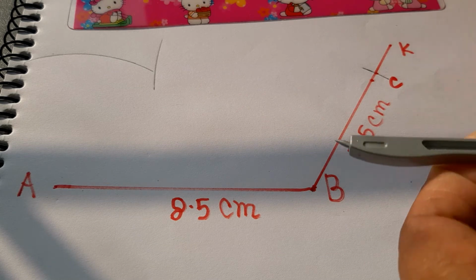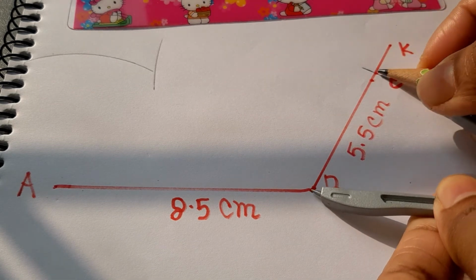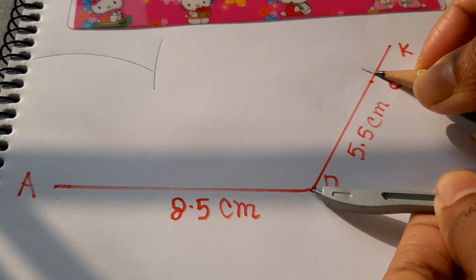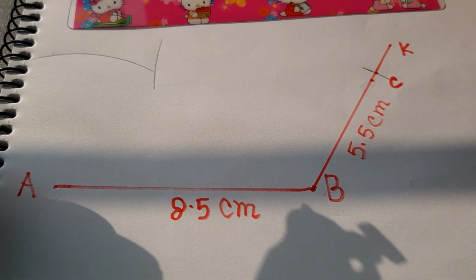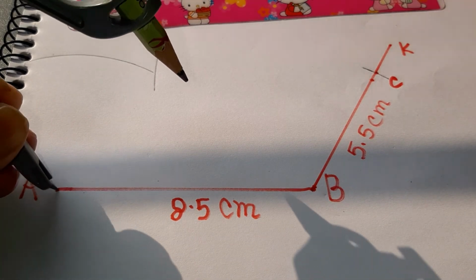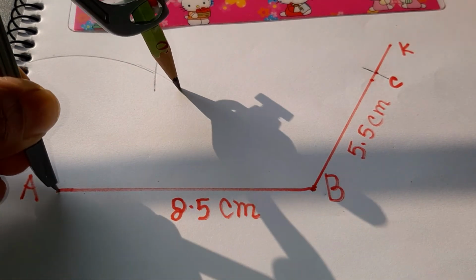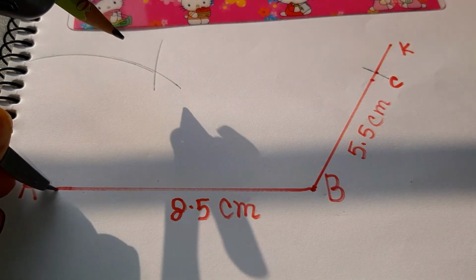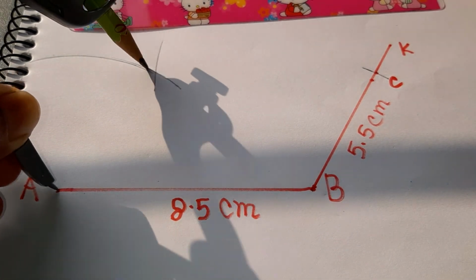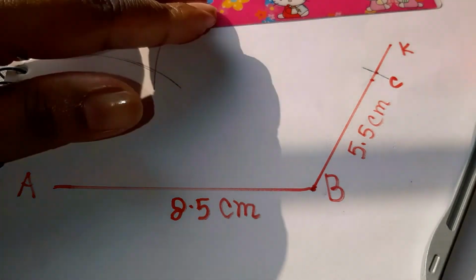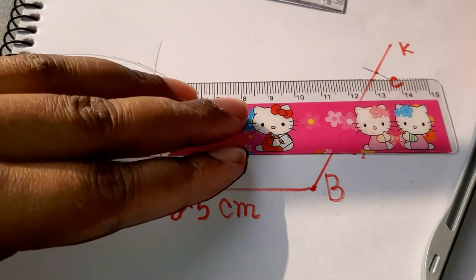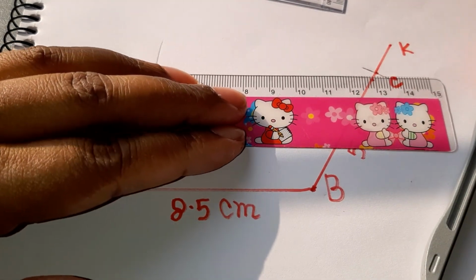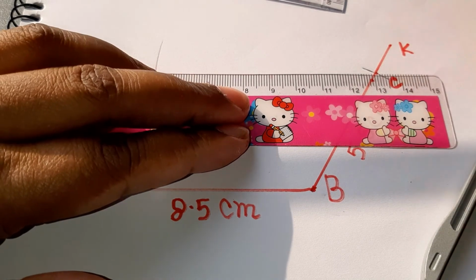We need to draw another. You need to measure again, do it again and again, and enjoy drawing. Yes, now we'll see. This is not perfect. Yes, now we'll just add it. So whatever it is, just do it.